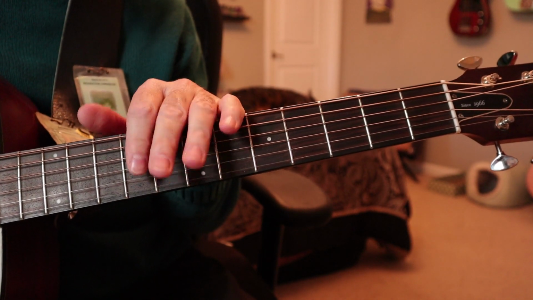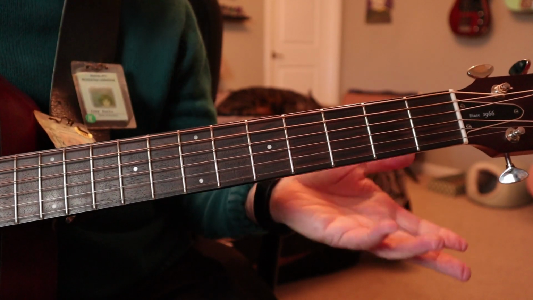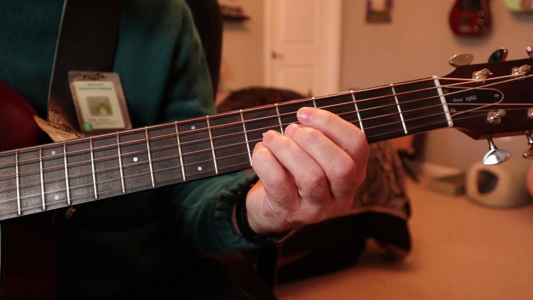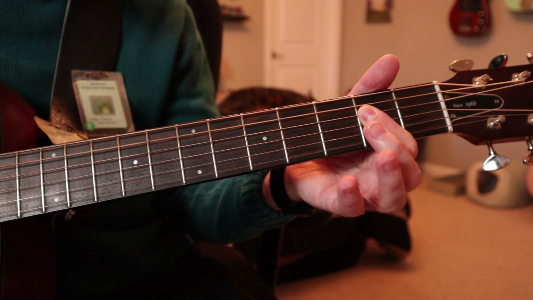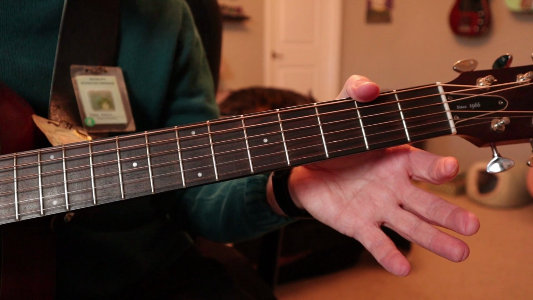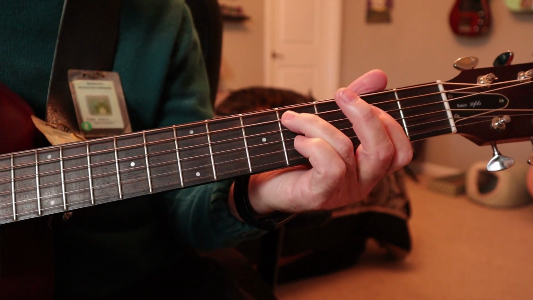In the second example, I was just using the key of A. And so let's look at the notes that make A. We have A, C sharp, and E. So I'm playing root position here of that chord. Well, what if I want to play that in first inversion? What would be the bass note? Well, it would be C sharp. And I'm going to grab it here.